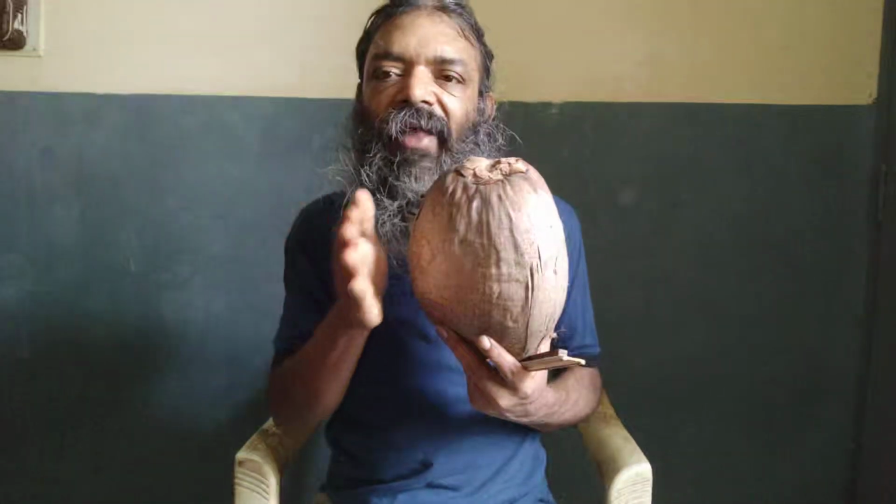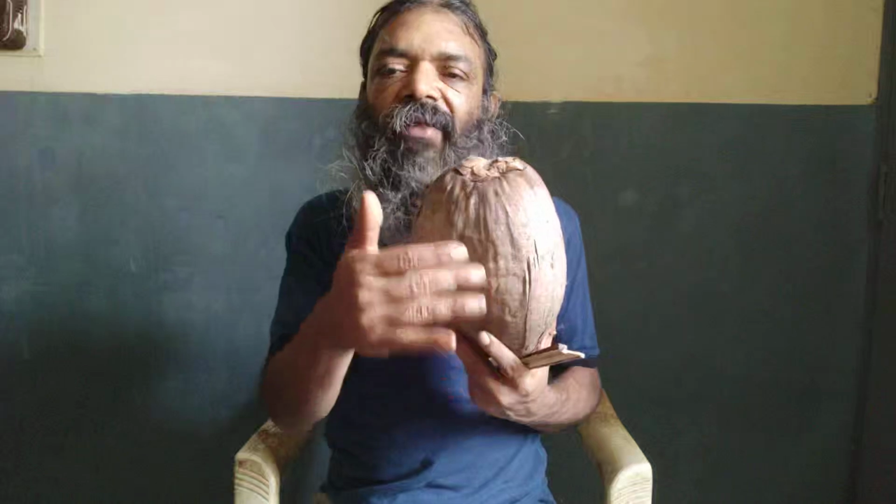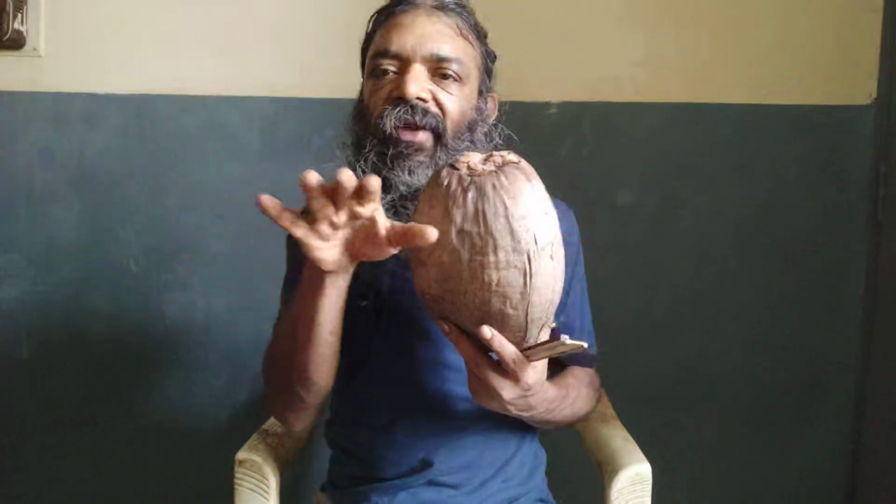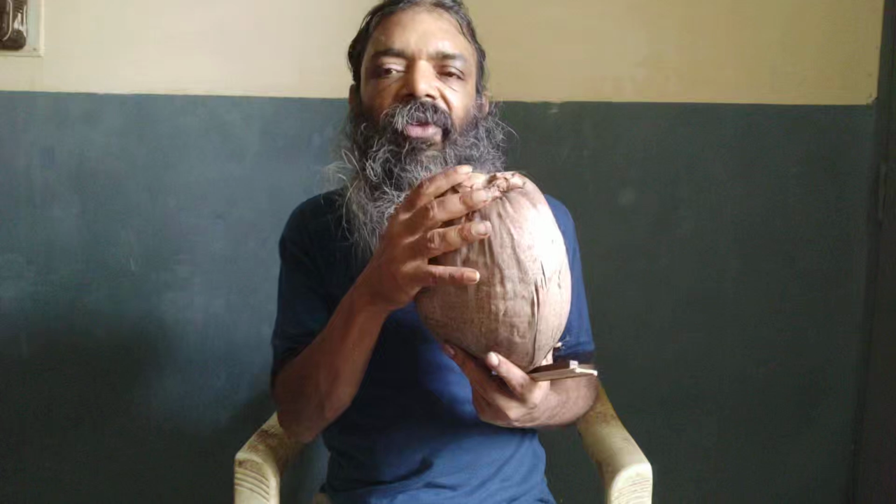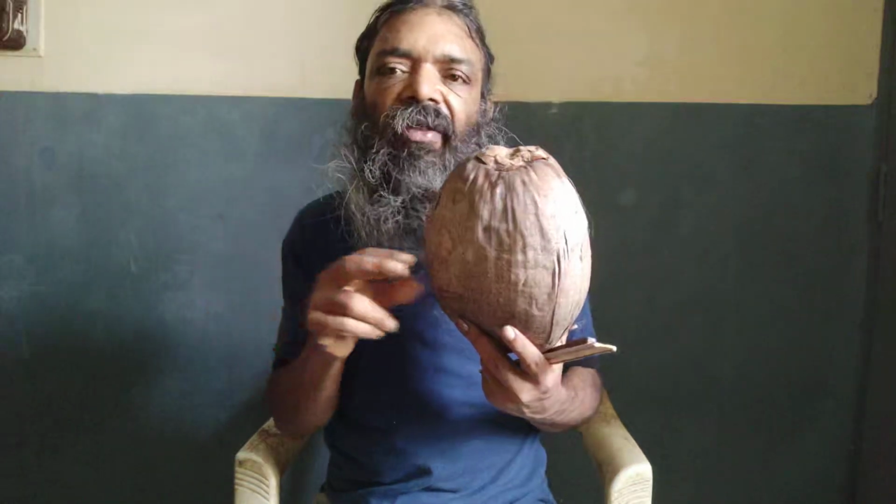I have to chop the x-axis into n parts, the y-axis into n parts, and the z-axis into n parts. Now there are n to the power 3 number of volumes.